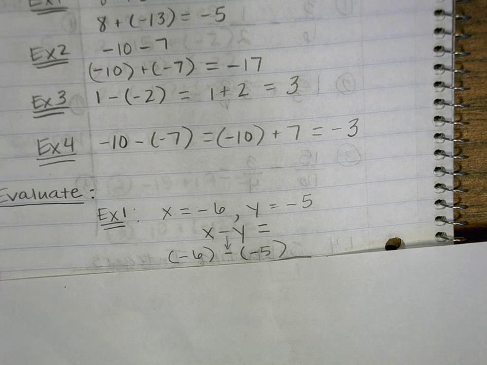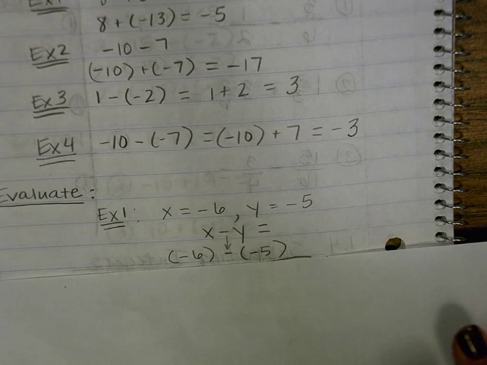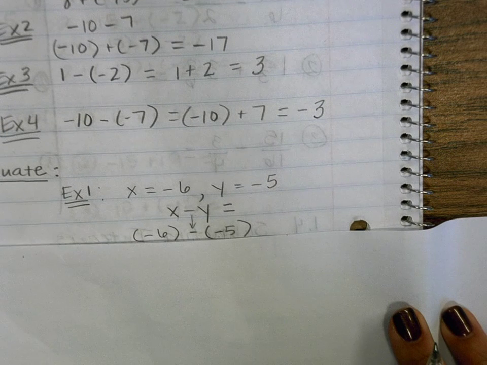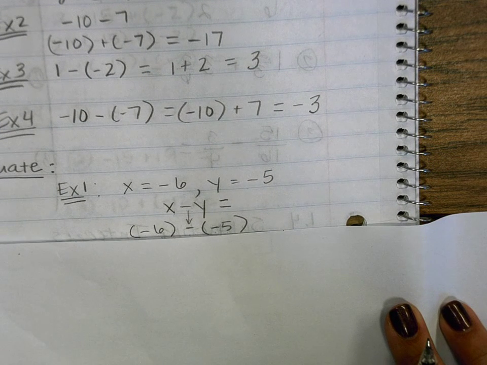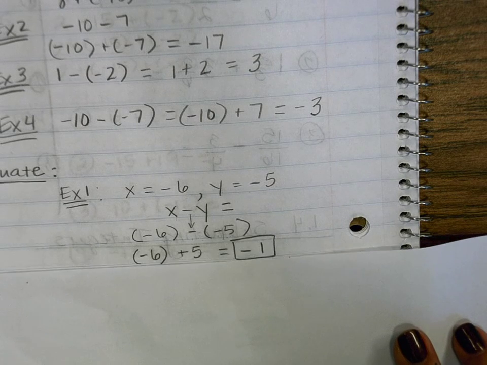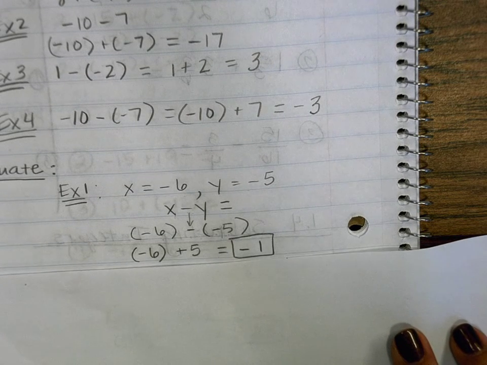Okay? So when I use my parentheses, you can see that I'm going to get that double negative. Do you guys see that double negative on the 5? So now it's basically saying negative 6 plus 5, right? Which is negative 1.